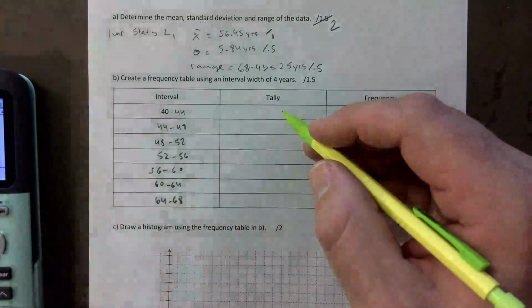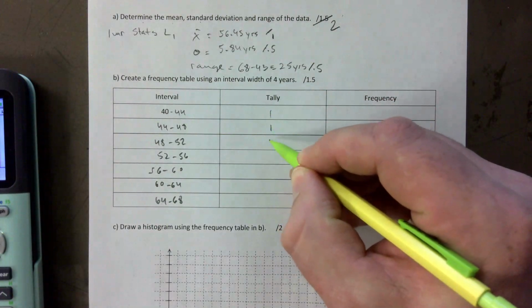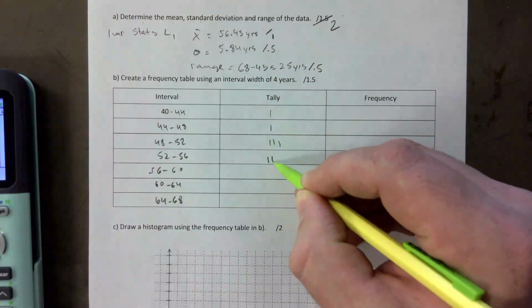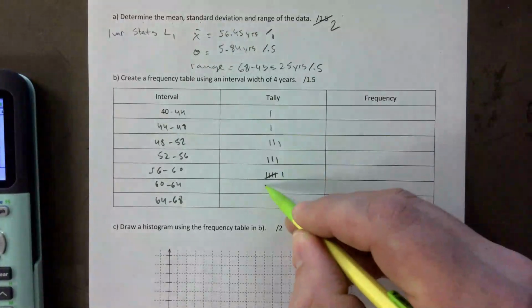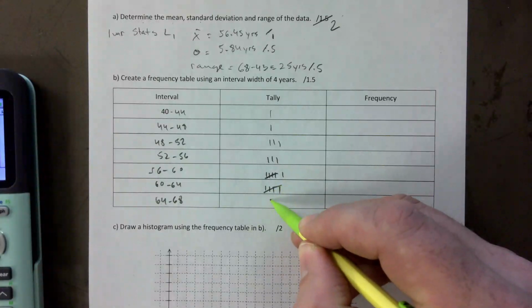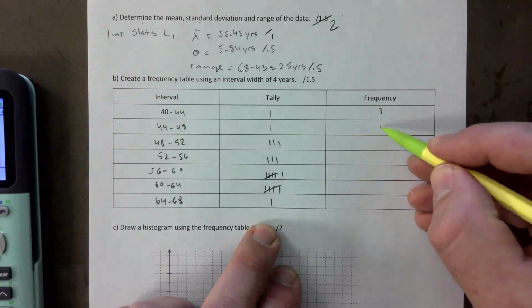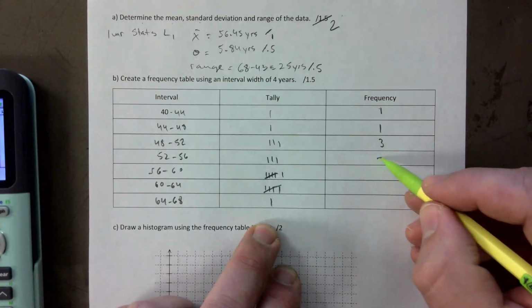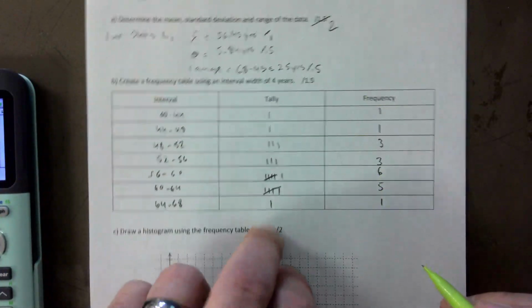Tally. So I'm going to just fast forward to this. It'll be 1, 1. You've got 3 in here, you've got 3 in there, you've got 6 in there, 5 in there, and 1 there. So even if you don't have this right, just write down these numbers: 1, 1, 3, 3, 6, 5, and 1.